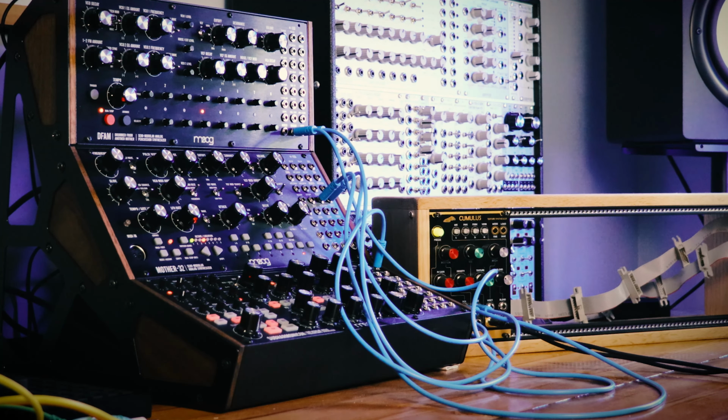And you can kind of hear. So as you turn the position, you can hear where the little pluck is. So there's all kinds of crazy things you can do with that.